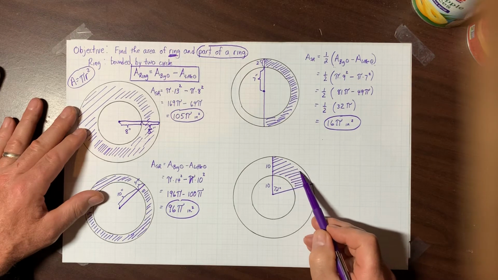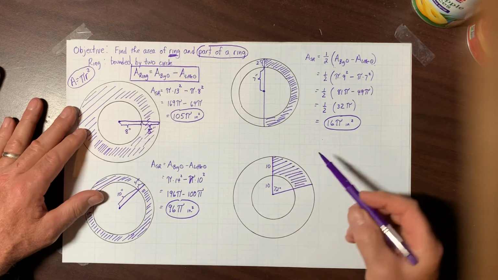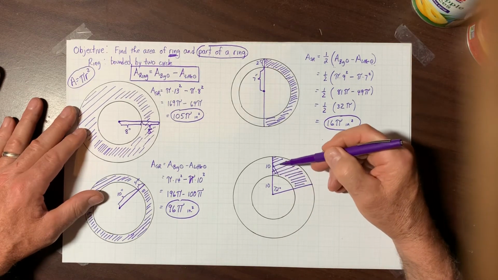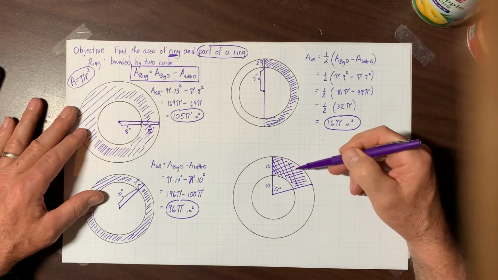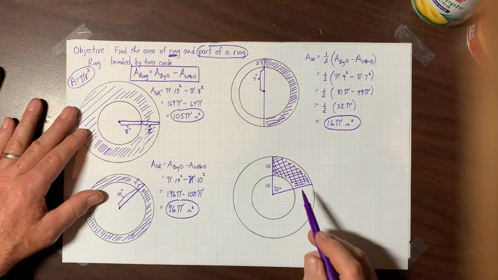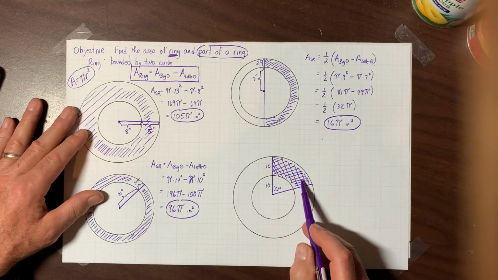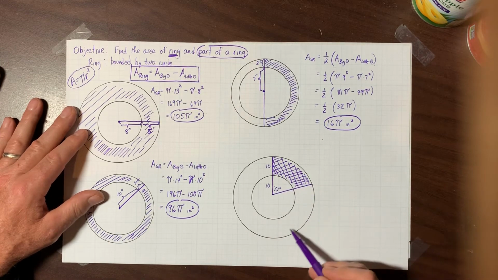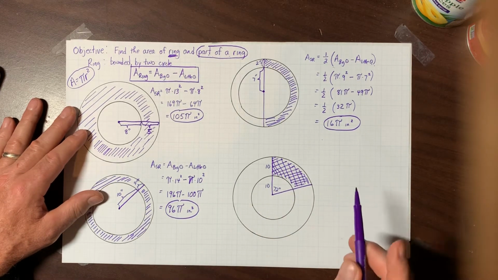Now, just like when we were finding arc length, and just like when we were finding the area of sectors, we get involved with determining what fraction of the entire circle is being shaded in. We only want to find the area of part of this ring. The area of the entire ring would be big circle minus little circle, but we just want a fraction of that.